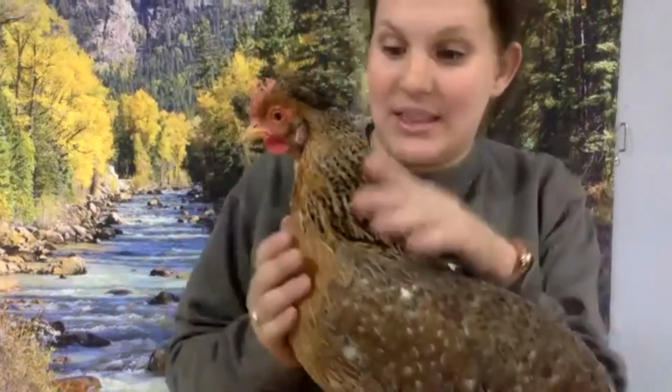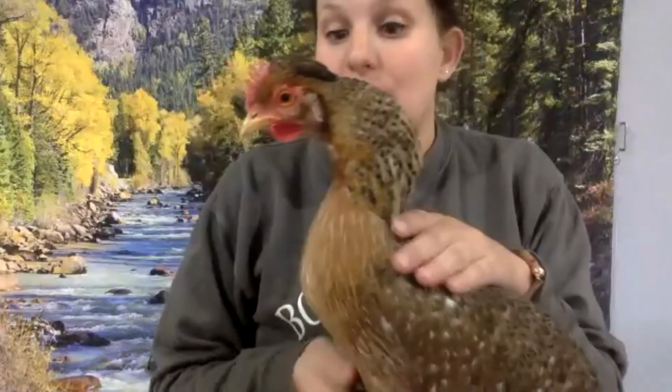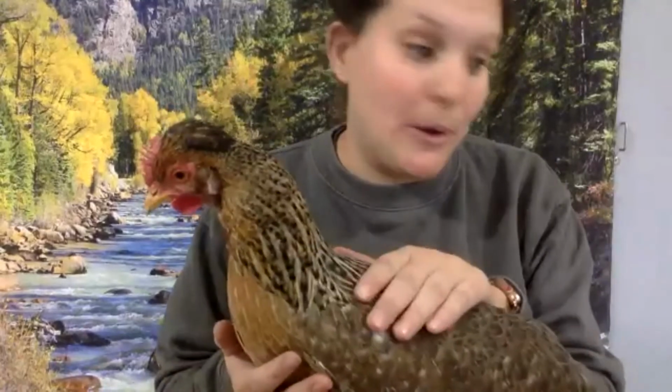So if we were having these two stand side by side, you would notice a ton of differences. The way they look, the color of their feathers, the texture of their feathers, their size. So different breeds of chicken have a lot of different traits. And some of those traits are chosen by nature and some are chosen by people.